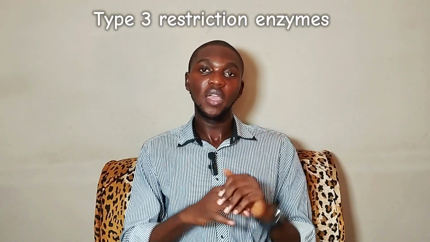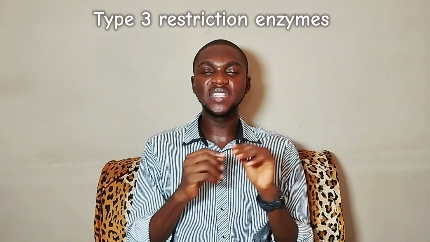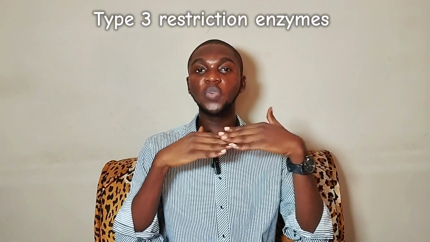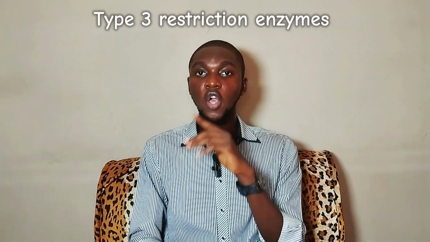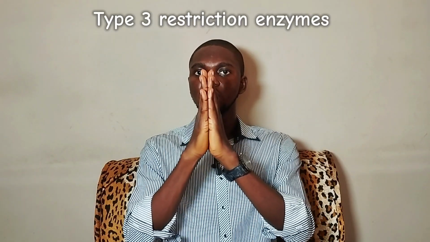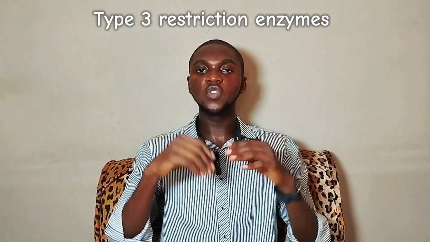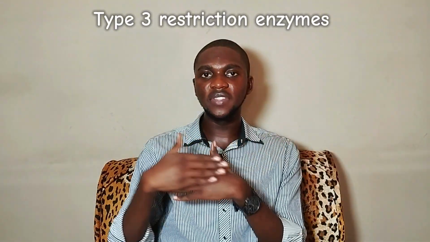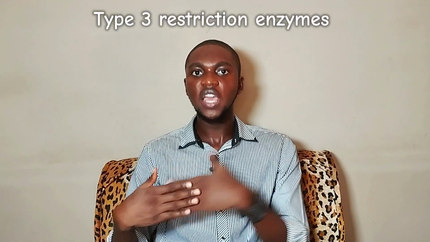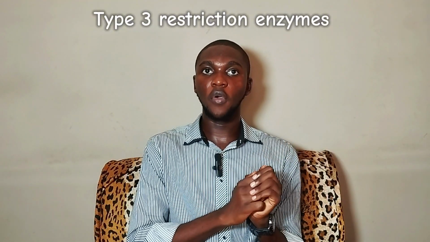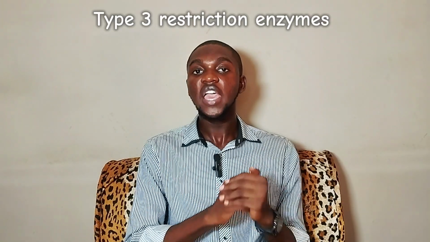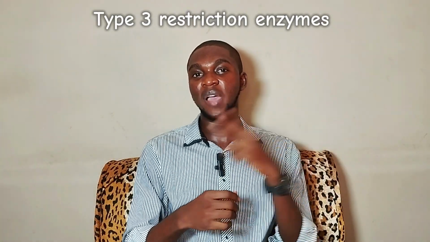Now for type 3, the type 3 restriction enzyme cleaves the double-stranded DNA on just one strand. So instead of cleaving the DNA to separate everything, it only cleaves one of the strands, not the double strand. What is required for its function? It requires ATP and magnesium ion.